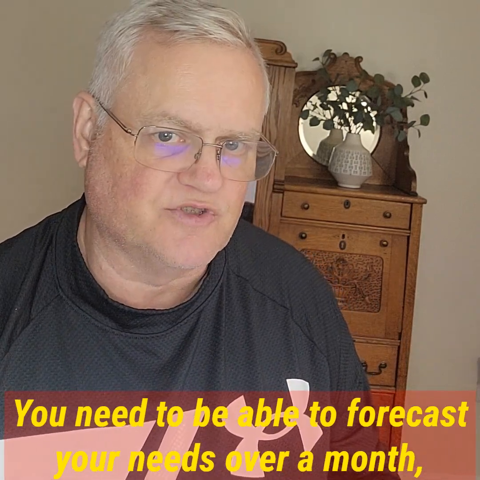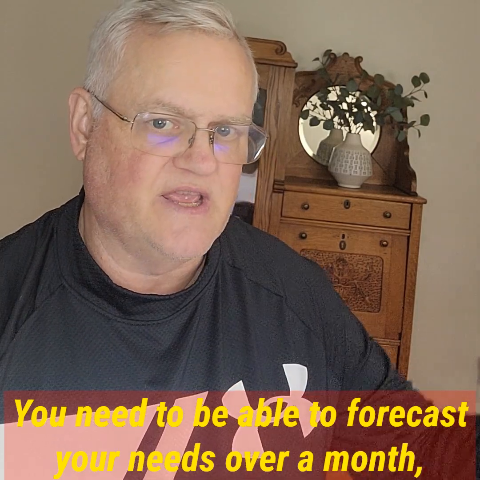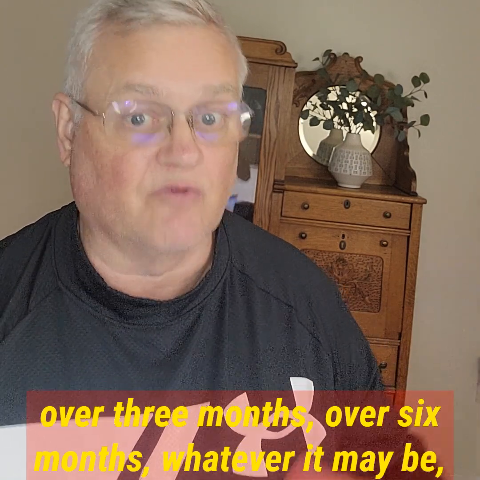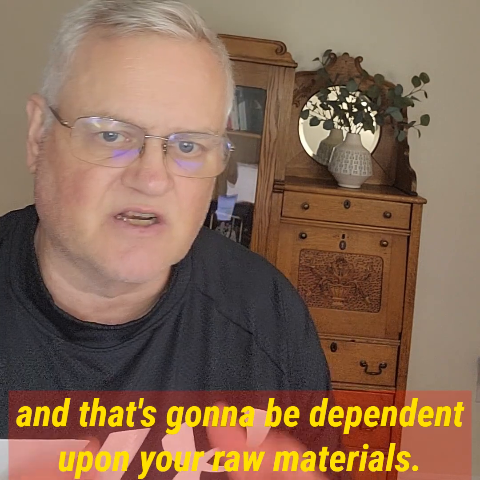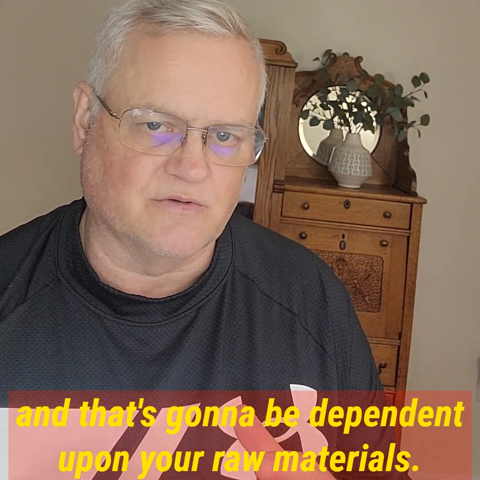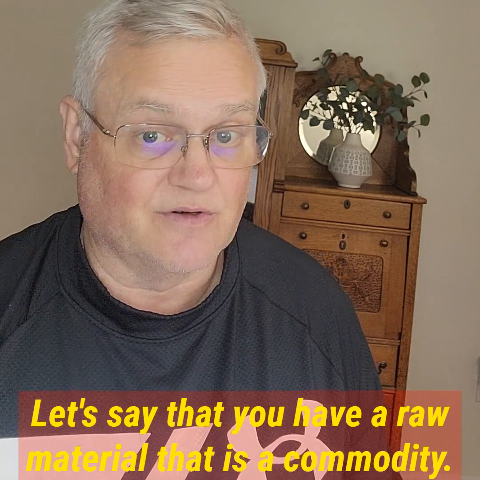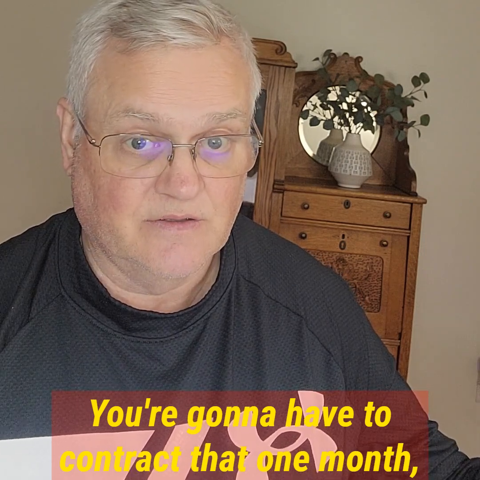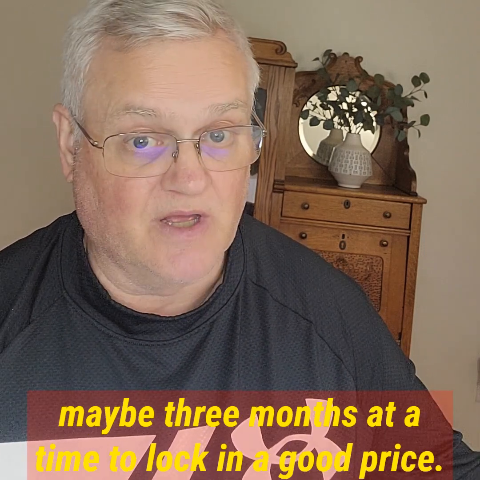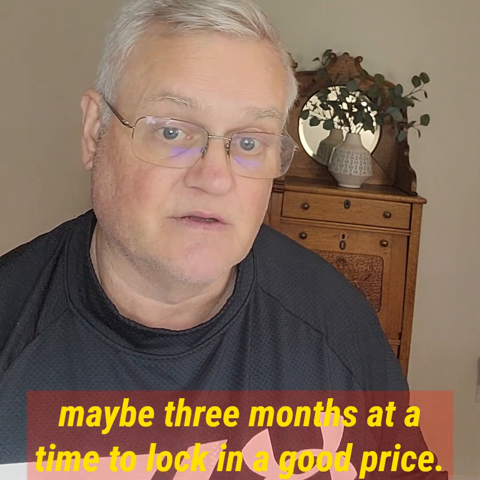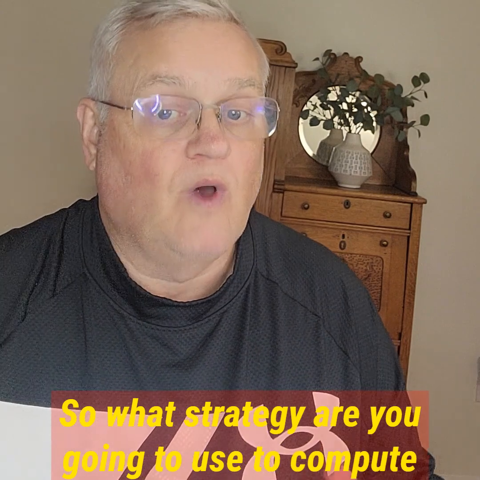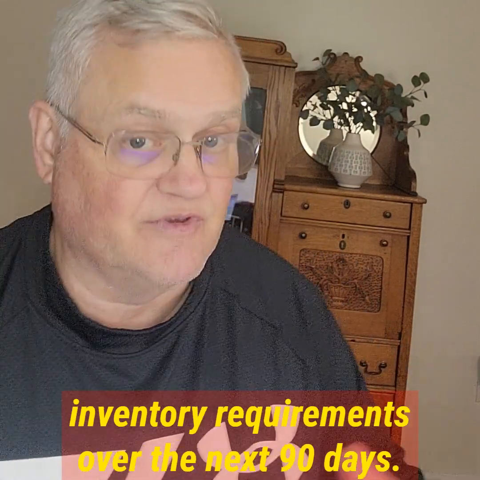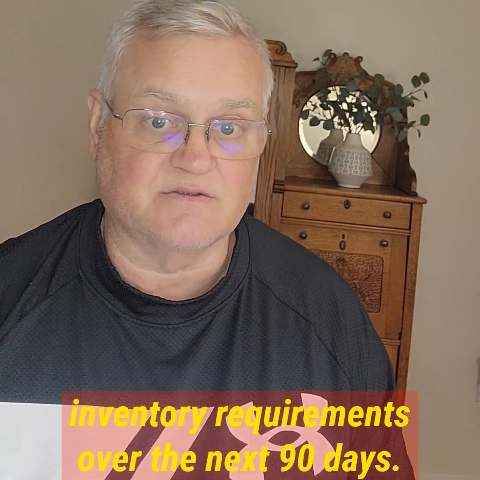You need to be able to forecast your needs over a month, over 3 months, over 6 months, whatever it may be. And that's going to be dependent upon your raw materials. Let's say that you have a raw material that is a commodity. You're going to have to contract that 1 month, maybe 3 months at a time to lock in a good price. So what strategy are you going to use to compute inventory requirements over the next 90 days?